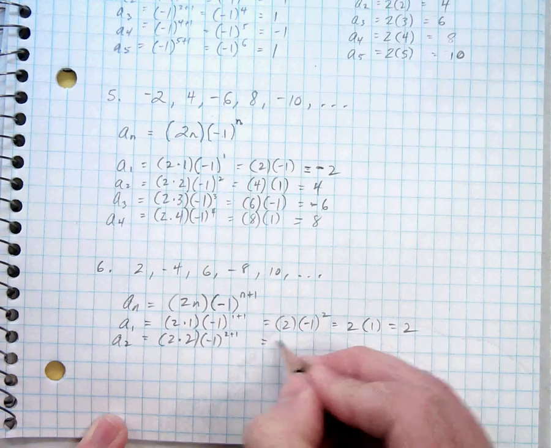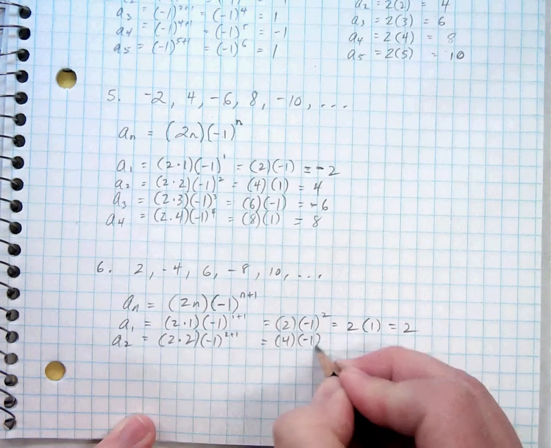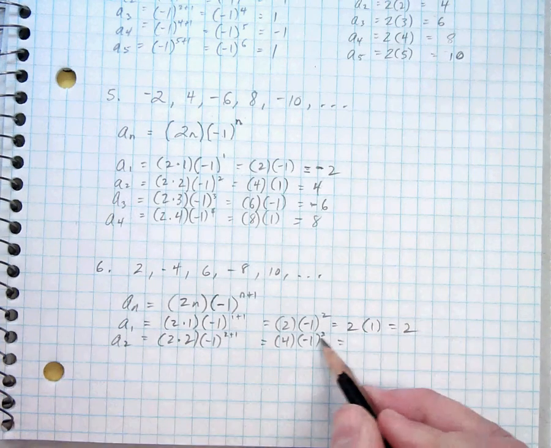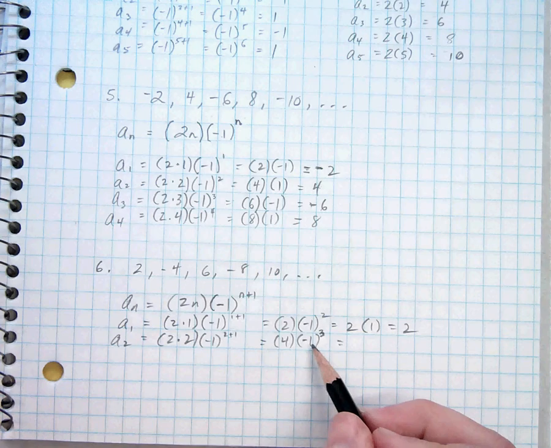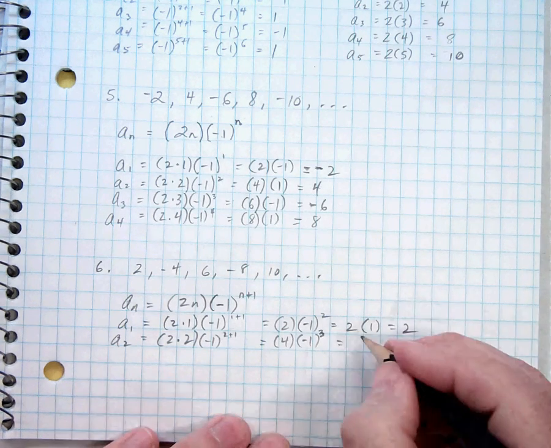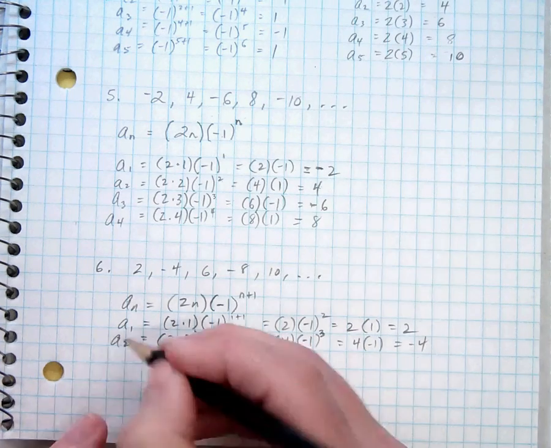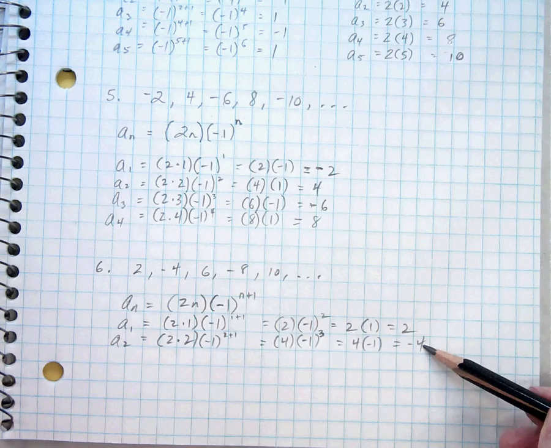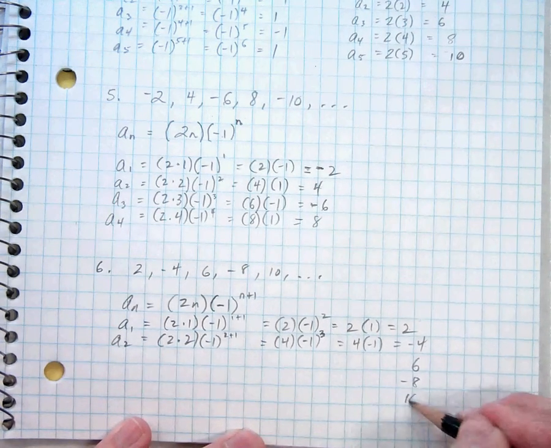So that's 4, times negative 1 to the 3 power. Since that's an odd power, it's going to remain negative, so it's going to be 4 times negative 1, which is negative 4, and so on. So now I've got positive 2, negative 4, then I'll get positive 6, negative 8, positive 10, and so on.